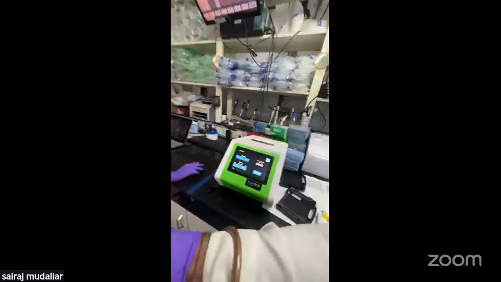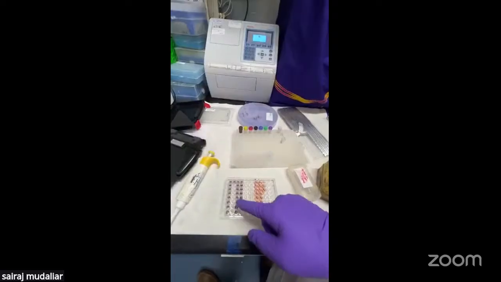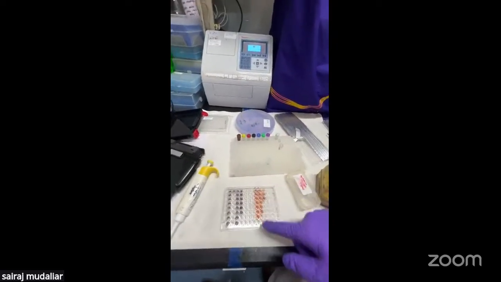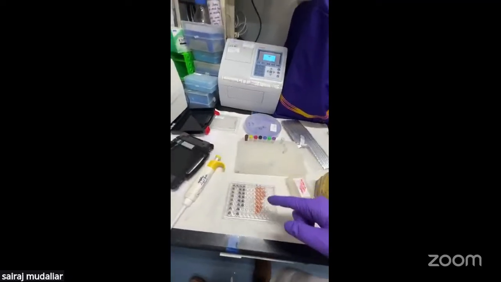So this is how the plate layout generally looks. You can quantify your protein samples with the Bradford assay using the standard BSA samples. This is on the basis of the coloring or the intensities, as things change. Okay, so you can easily quantify.